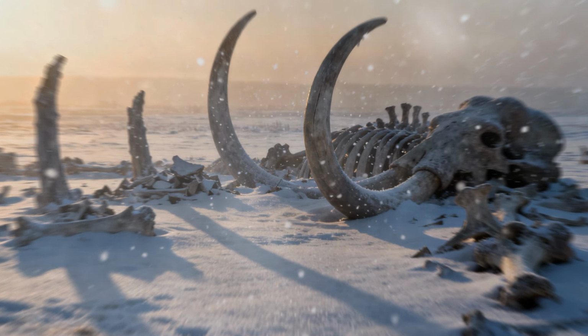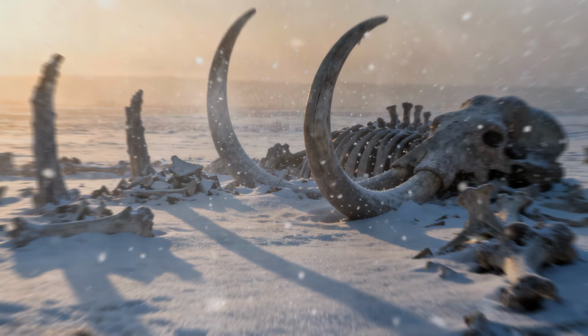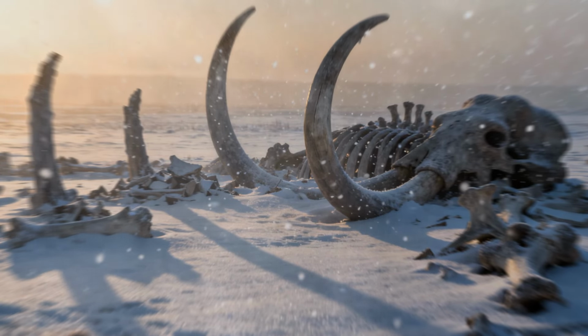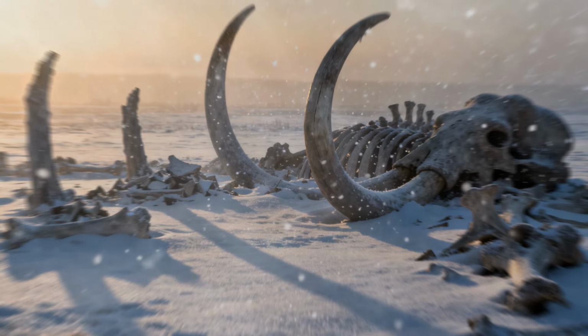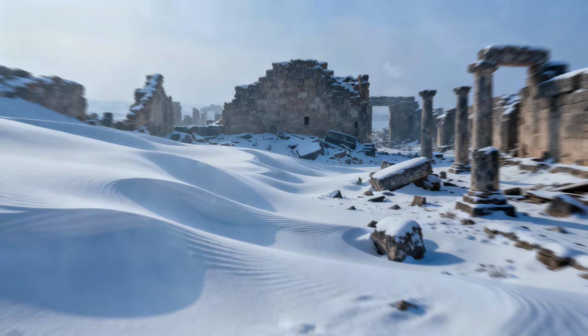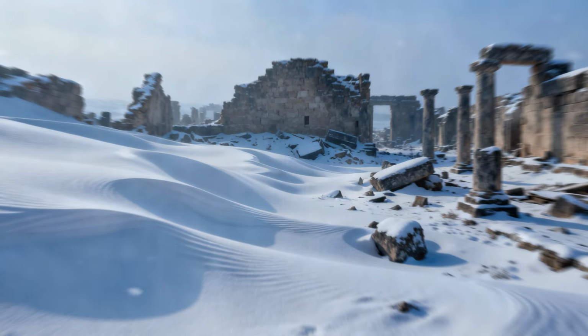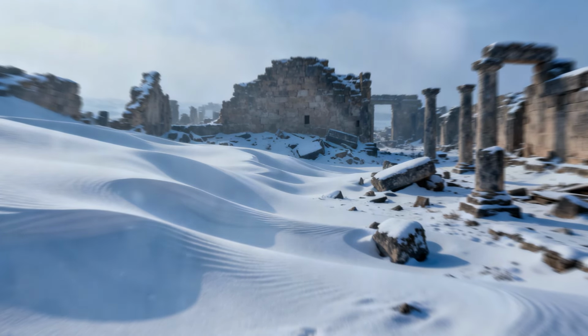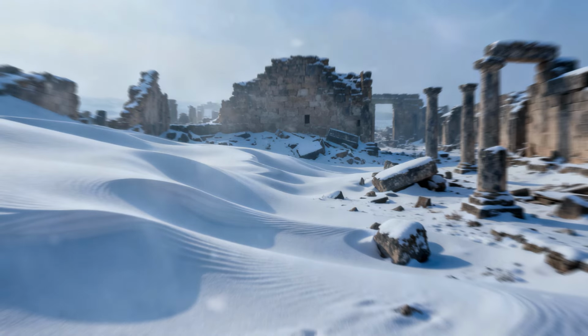They watched the animals, studying their migrations and the way they used the land. They followed the herds to fresh grazing grounds, drank from rivers carved by melting glaciers, and mapped the world not with ink or symbols, but with memory.